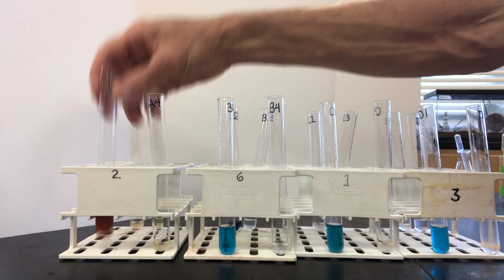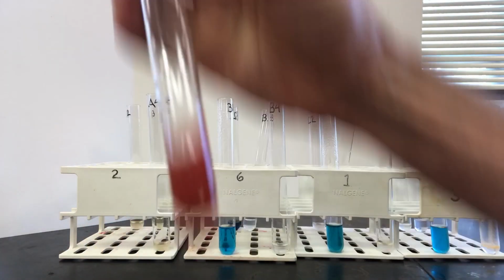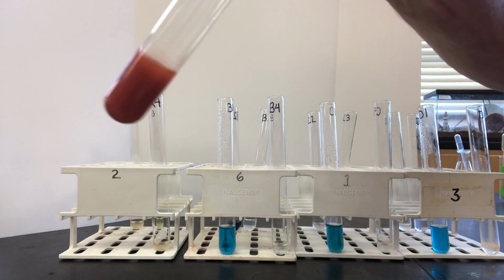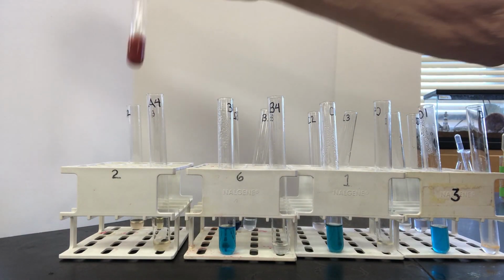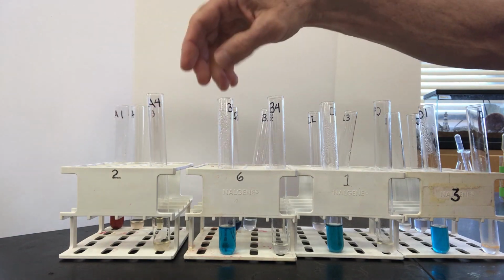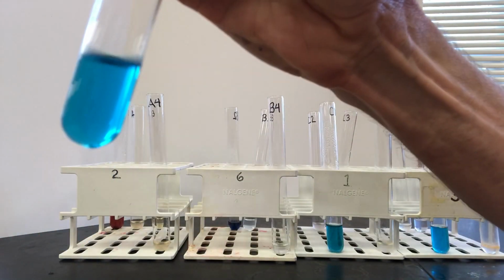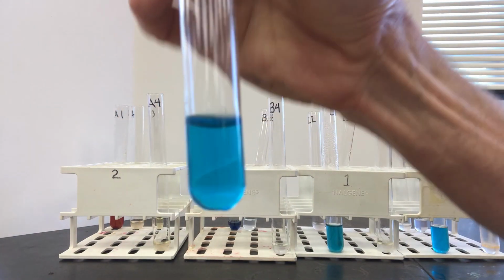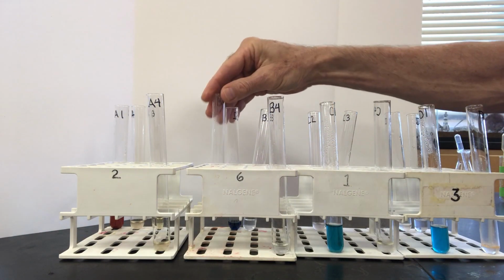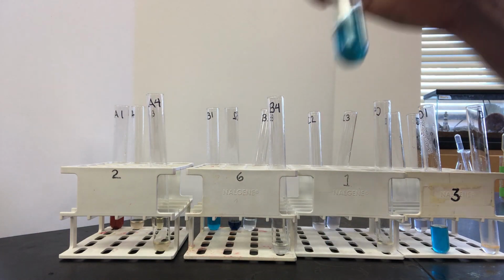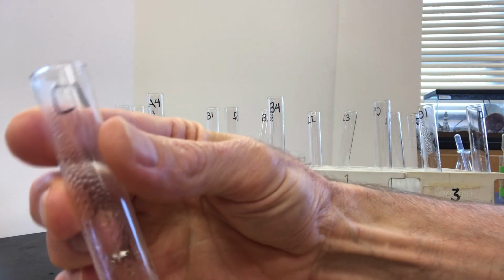Test tubes A through D, number 1, gave the following results for the Benedict's test. A1, apple, looks like this. B1, potato chips, looks like this. C1, refried beans, looks like this.